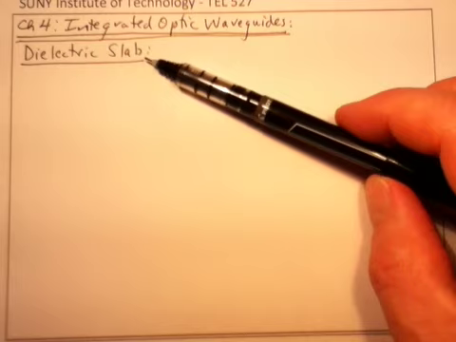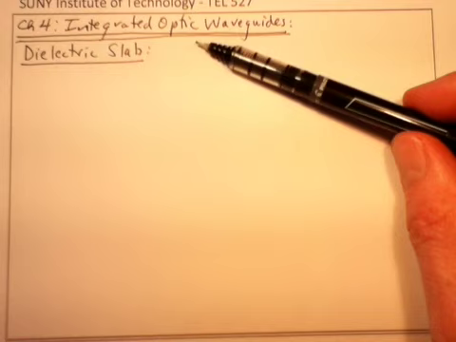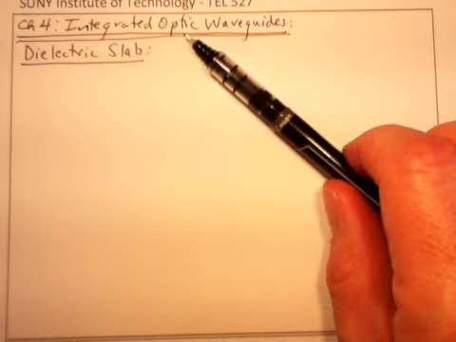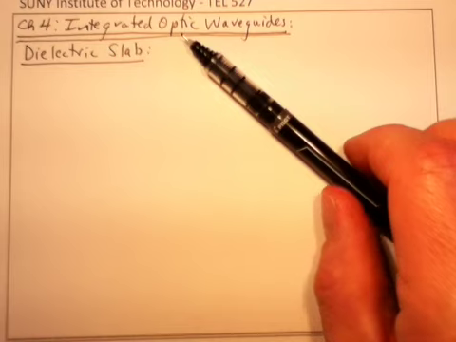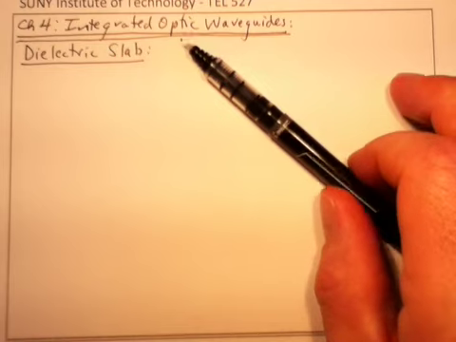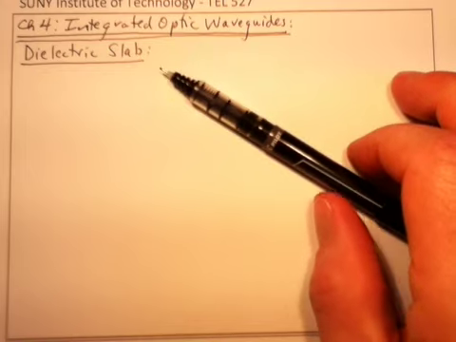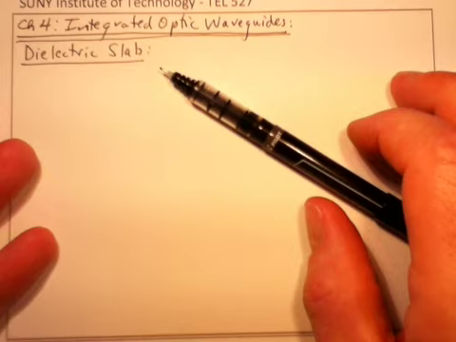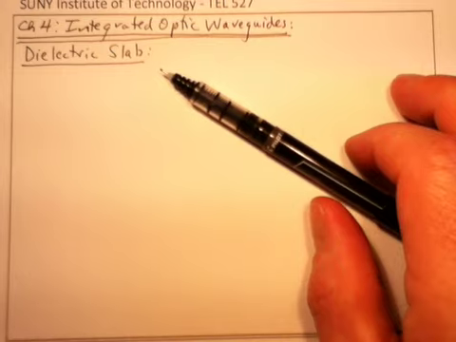And this topic is important not only because it addresses the issues of waveguiding in integrated optical devices such as couplers and splitters and wave division, arrayed waveguide grating, wave division multiplexers, but also because it forms the basis for understanding the behavior of fibers and the mode structure and the propagation properties of optical fibers.